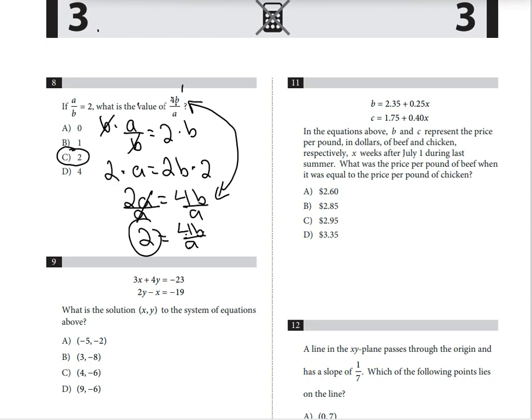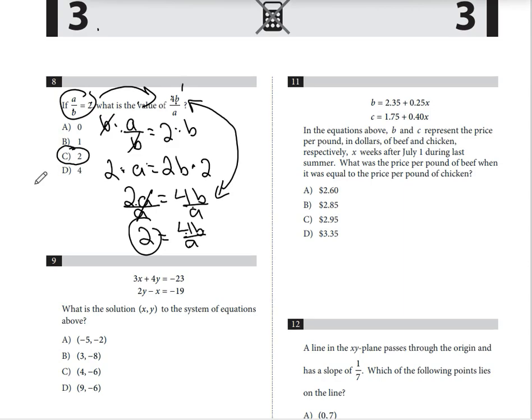Okay, so we notice here, this basically just tested our ability to manipulate this equation and write it in this form. Okay, so do we know that we can get that b in the numerator by multiplying both sides by b? We can multiply both sides by 2 and 2, move a from the left to the right by dividing by a. So that's what it's looking for here.